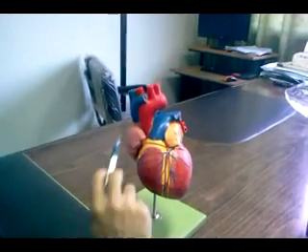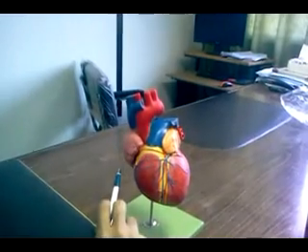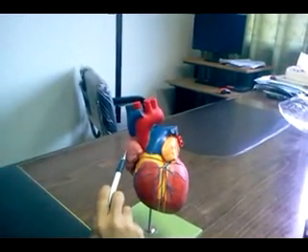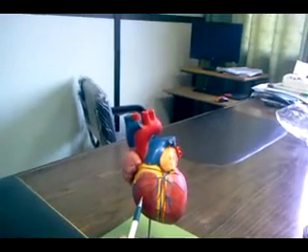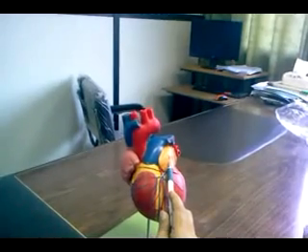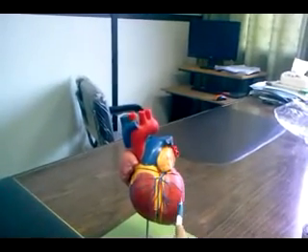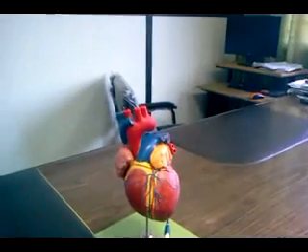The heart, anterior surface of the heart. This is the right atrium, the right ventricle, the left auricle of the left atrium, the left ventricle, the apex of the heart.